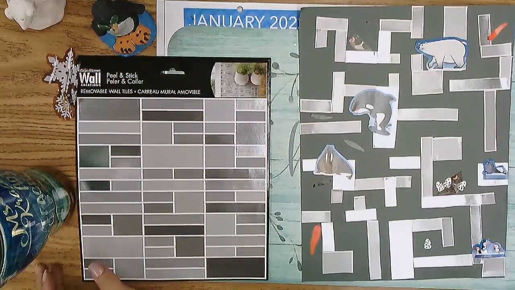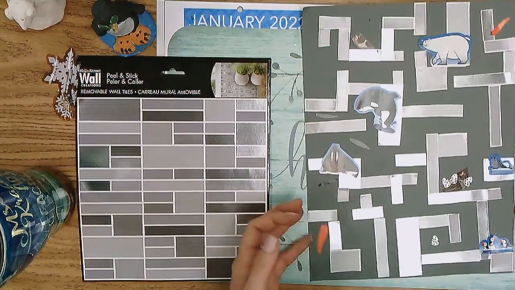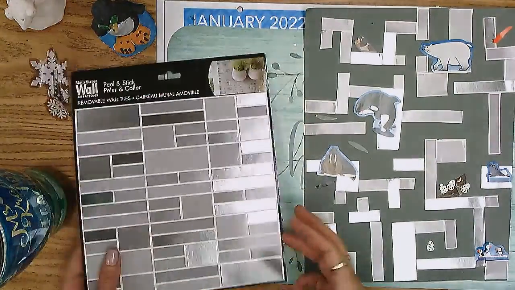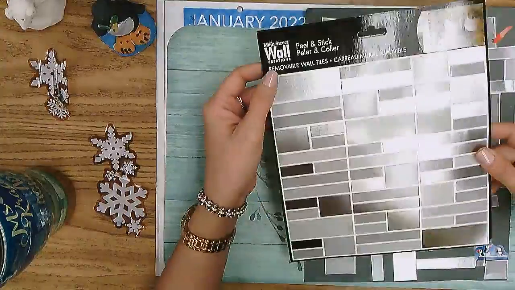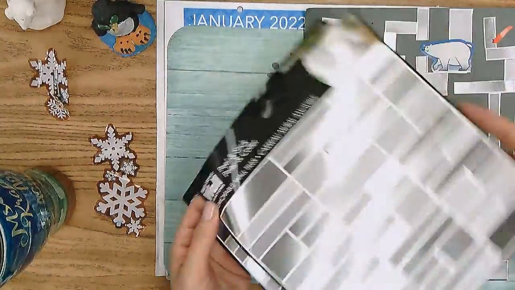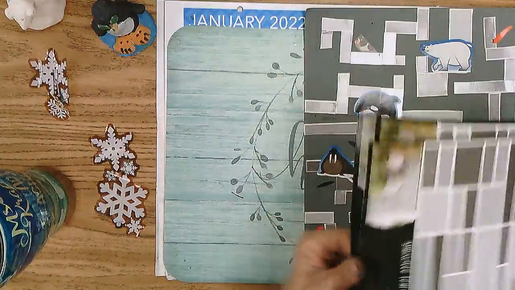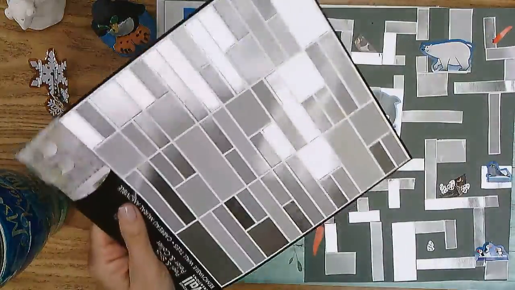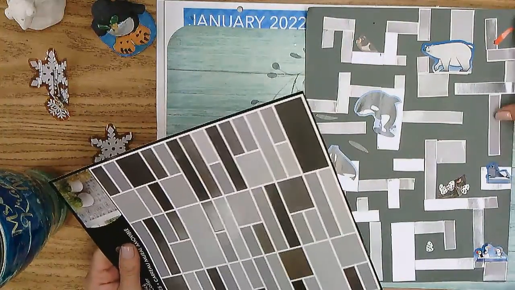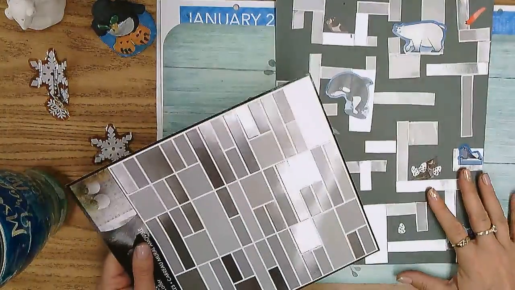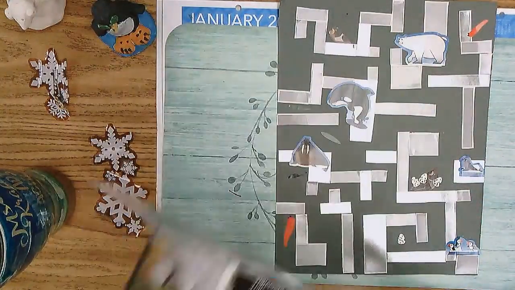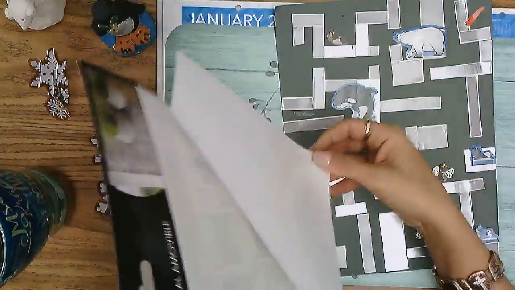Hello, everyone. Today we're going to be creating this wonderful maze, and it was created from Dollar Tree or Dollar Store tile. All you have to do is peel and stick. It comes for $1 for a square like this, and it's plenty for one about 9 by 12 or 11 and a half paper, slightly bigger. About that was plenty. I had some left. And so it comes as a large roll like this.